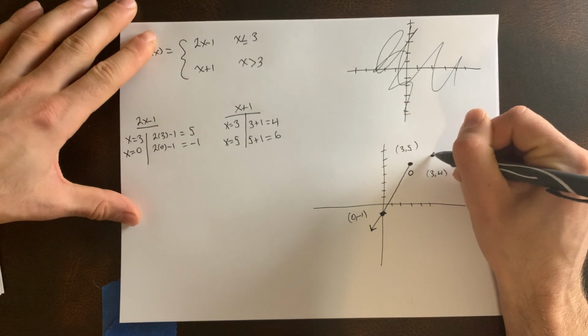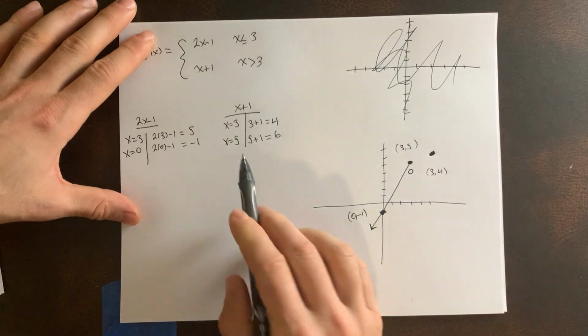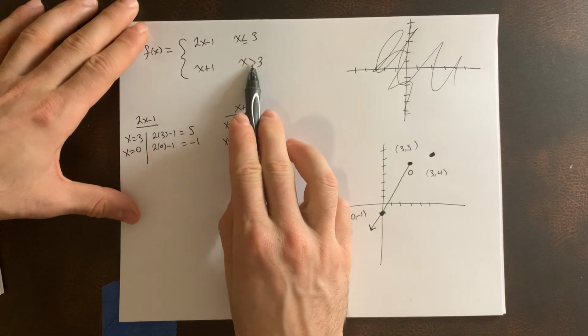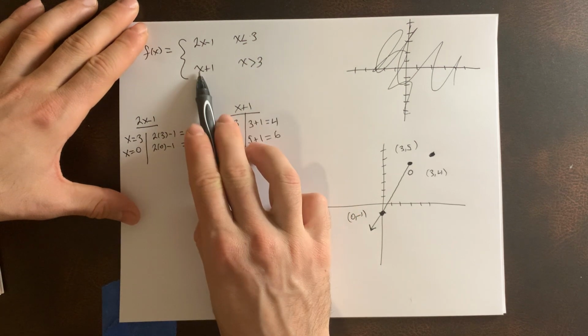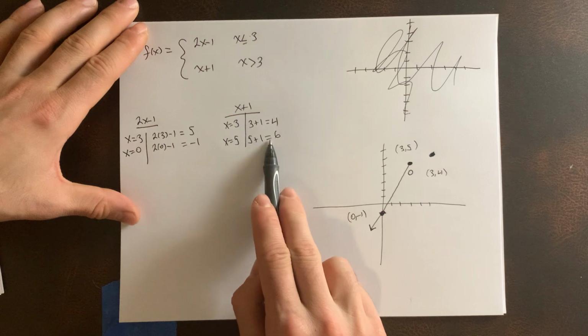And we're putting a closed dot on this one, because we're allowed to plug in 5 to this equation. 5 is bigger than 3. We plug 5 into here. We get 5 plus 1, which is 6.